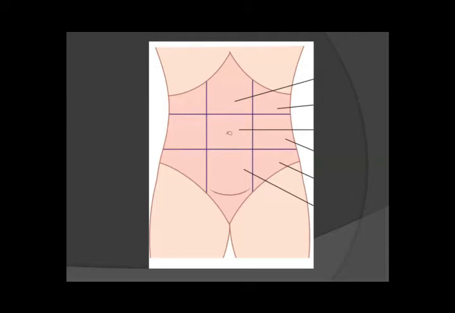Moving to the other side of the umbilical is the left lumbar region. Moving down from the left lumbar, we have the left iliac fossa, and in the lower middle we have the suprapubic. But we only need to concern ourselves with the right hypochondrium, the top left corner of the abdomen from our perspective.